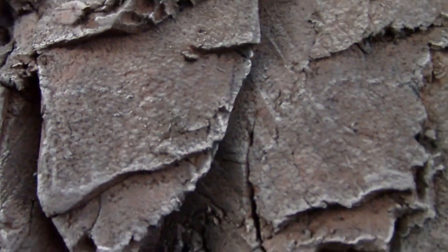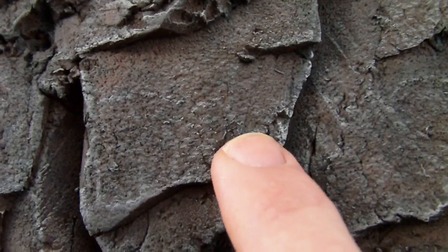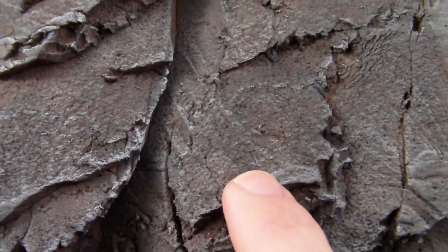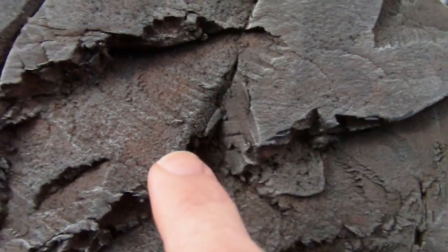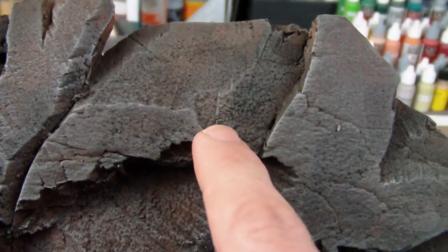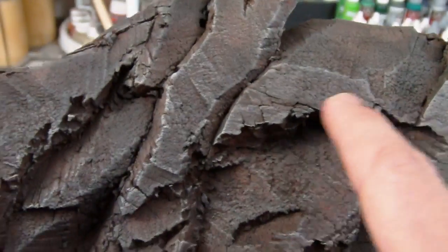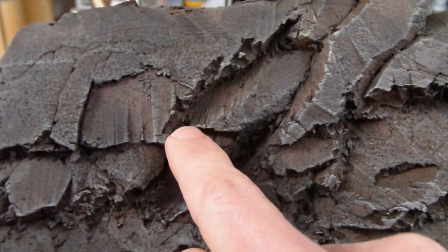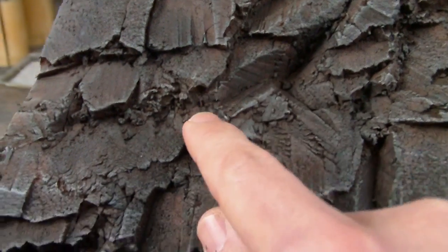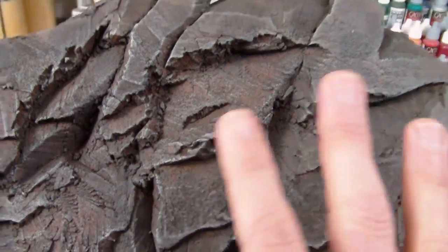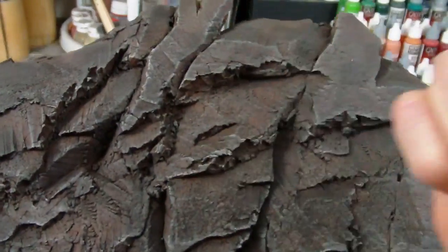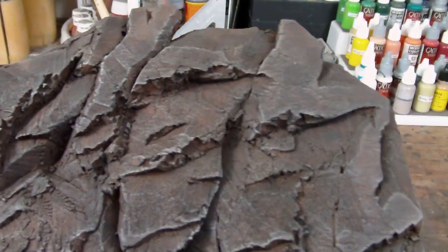Actually, before that, let's see if I can show you exactly what kind of effects you can achieve. You can see here the stippling action with the stiff brush, and that's explained in the video, is a very nice texture on the rock, and it gives it a little bit of a pebbly surface that picks up paint really well and makes it look a little bit more natural, and is relatively easy to do. You just jab that brush on there as hard as you can over and over and over. So that's pretty nice.